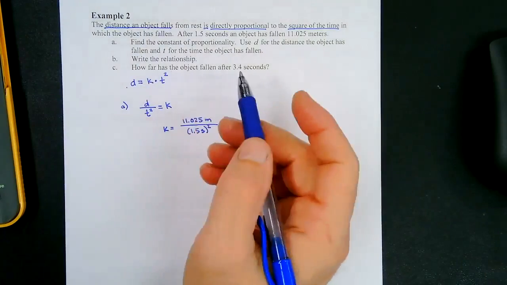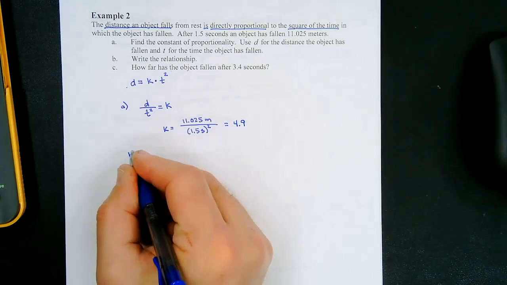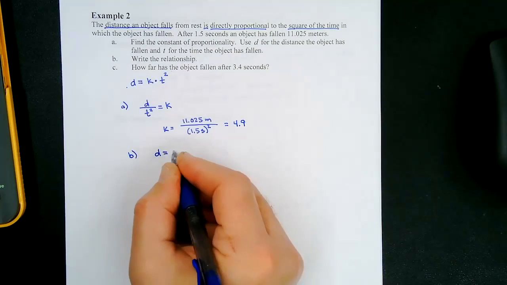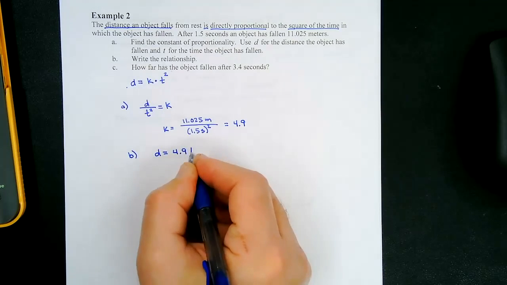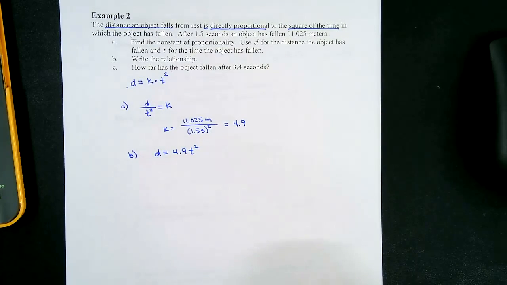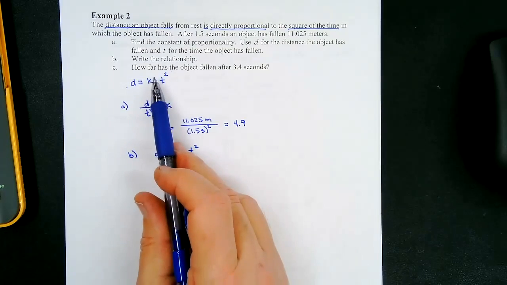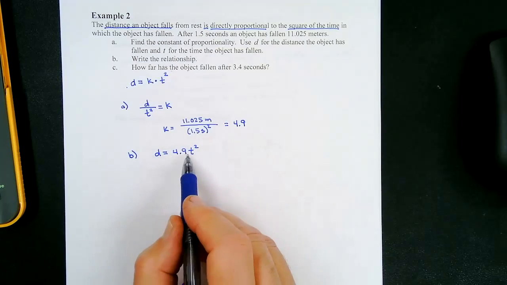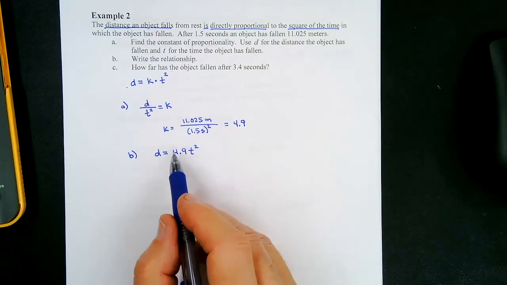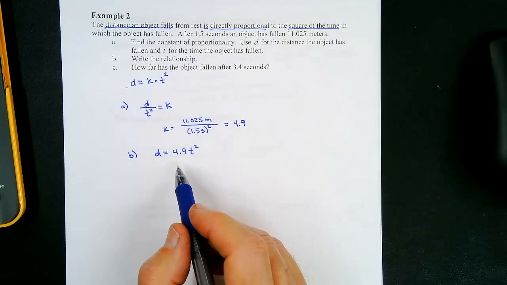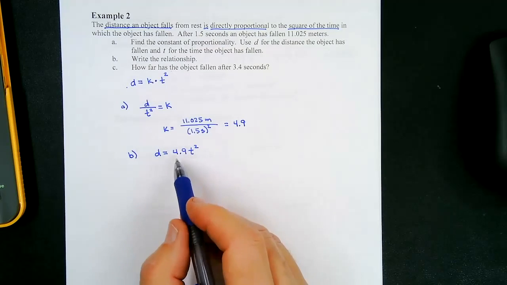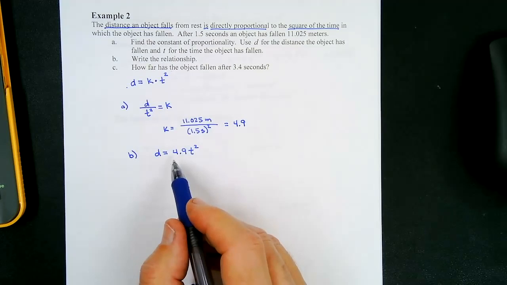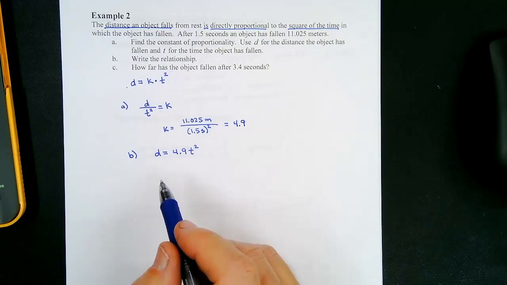All right. So now because we know that, we can write our relationship, and it's going to be D is equal to 4.9 T squared. So that's replacing the K with what it is, 4.9 in this problem. By the way, you should notice that's half of 9.8, right? So that's where this is coming from. 9.8 meters per second squared is the acceleration of gravity. This is 4.9 because one of our formulas, remember those 5 equations that we used right before break? One of them was 1/2 a t squared, and that's where this comes from.